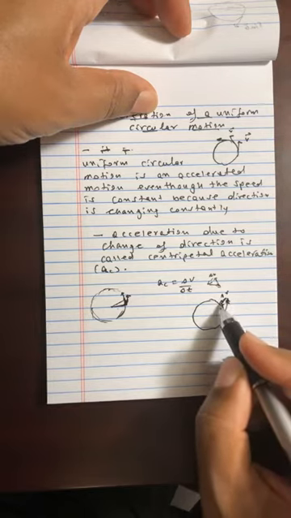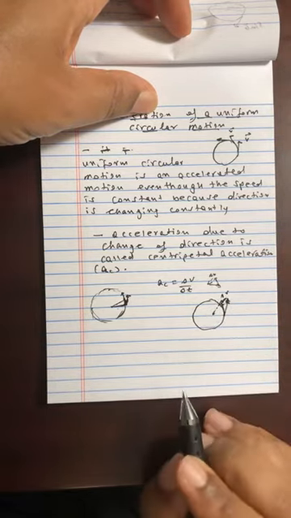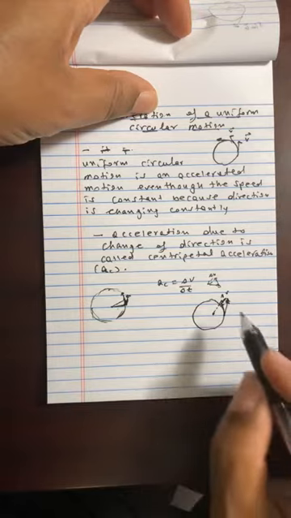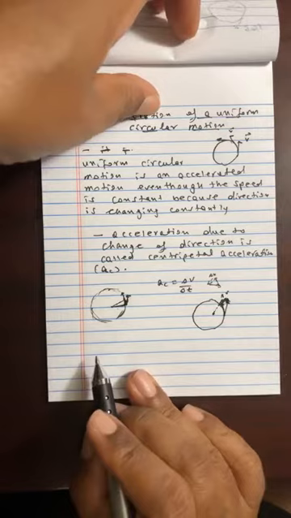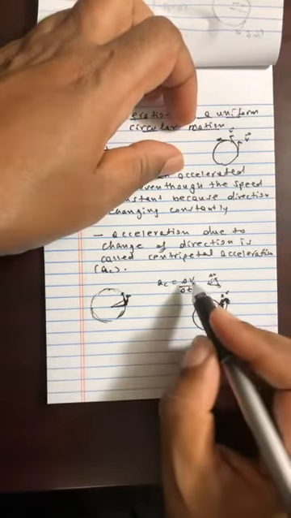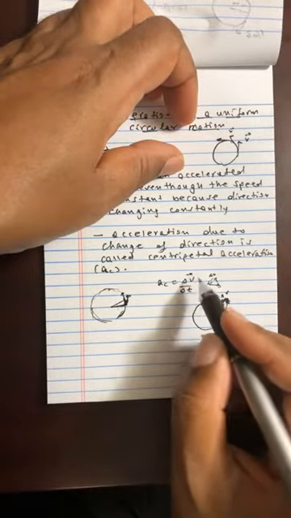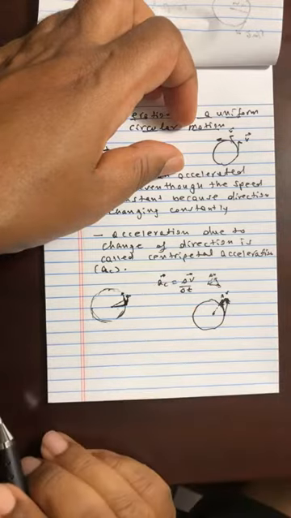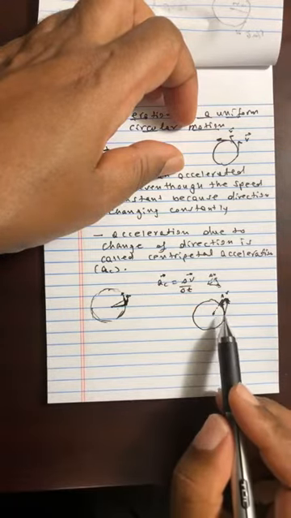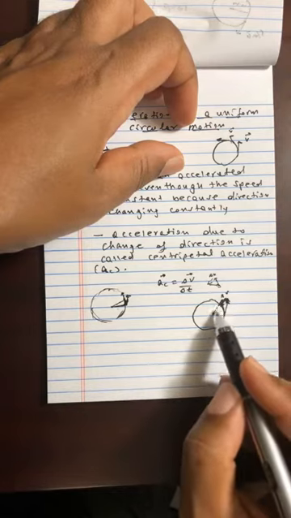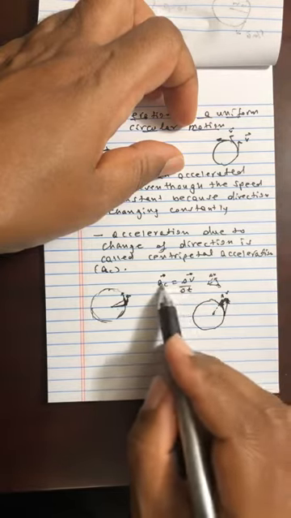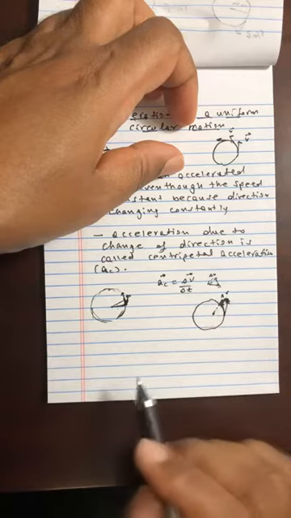If you use a scale, you'll find that this is always directed towards the center. And acceleration has the direction of delta v. So that tells you centripetal acceleration is always directed towards the center.